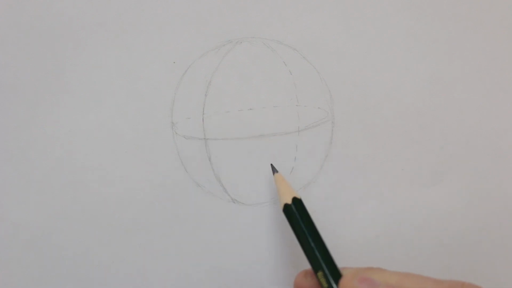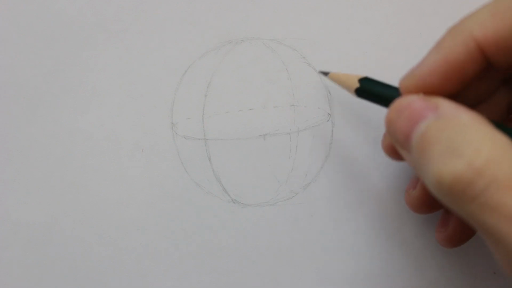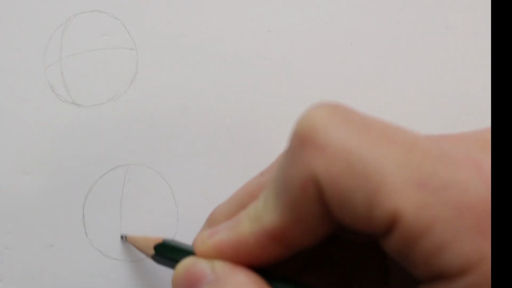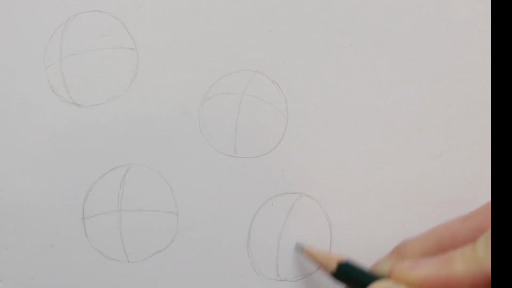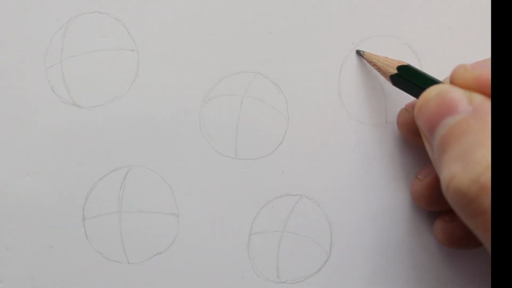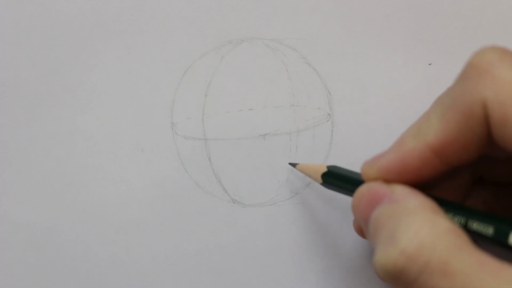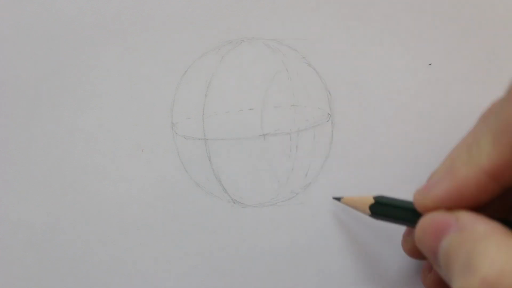Just try and understand that these lines cross at the centre of where the face would be, and then wrap the lines around this 3-dimensional sphere. I'd recommend practicing just drawing spheres and then drawing lines around them in different directions so you can get the hang of this. So because of these construction lines, we start to get an idea of where we would place the facial features and also the direction that the head is facing.